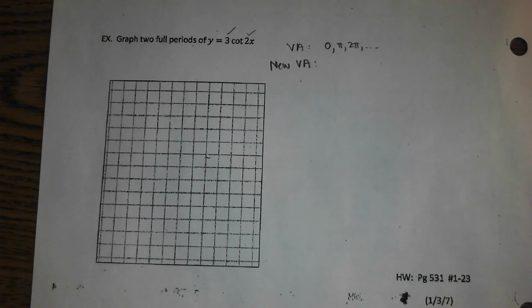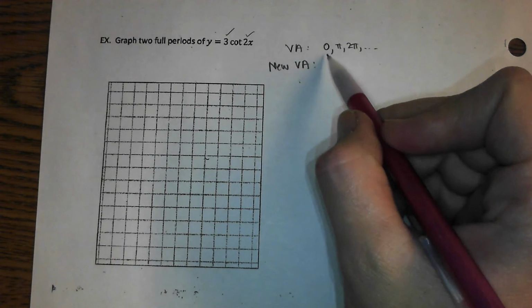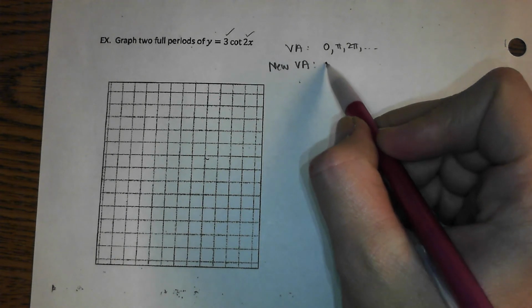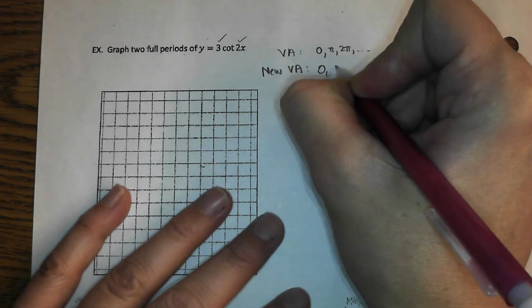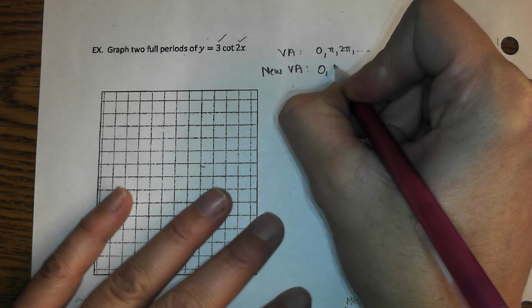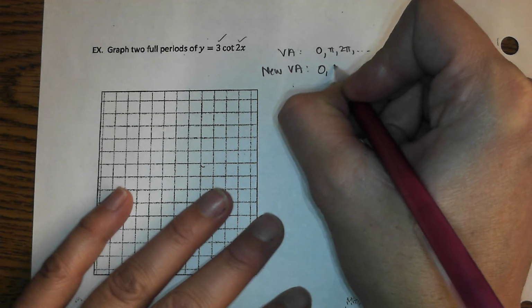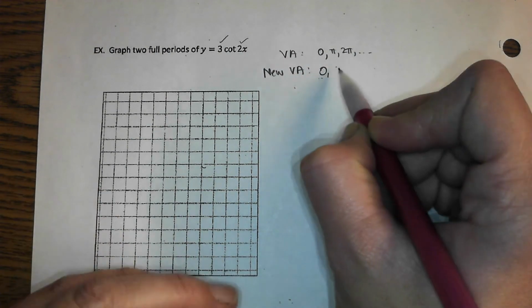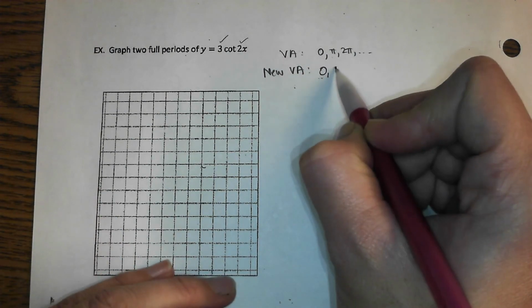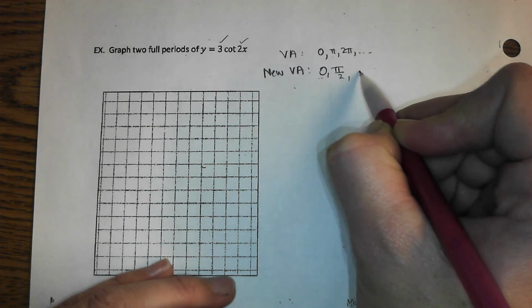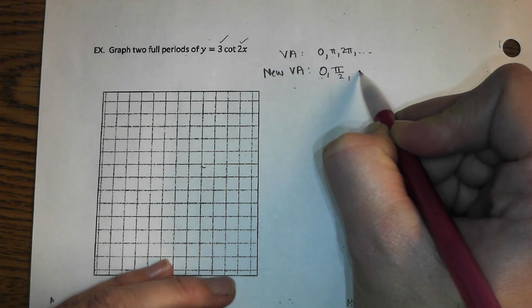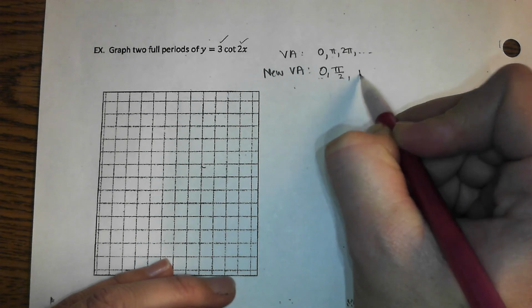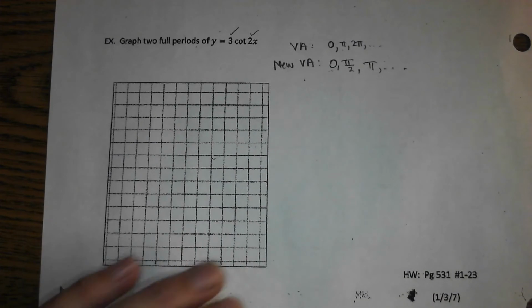Aiden. Yep. So the 0 one, when you horizontally compress it by 2, is still 0. The pi over 2. Pi, and so on.